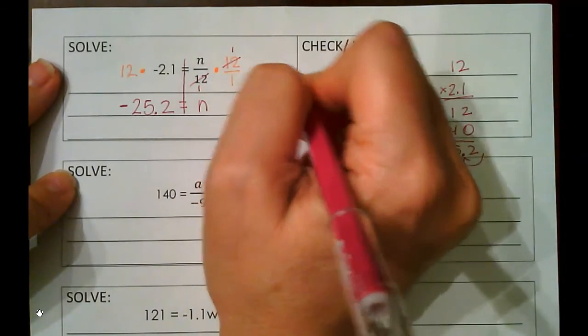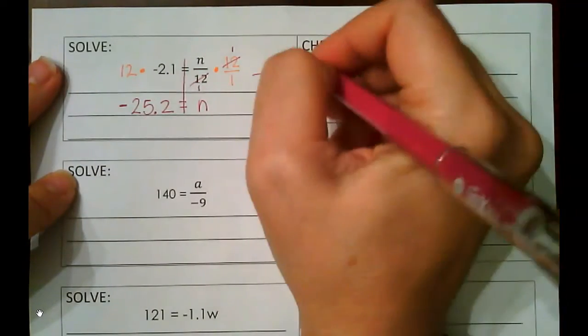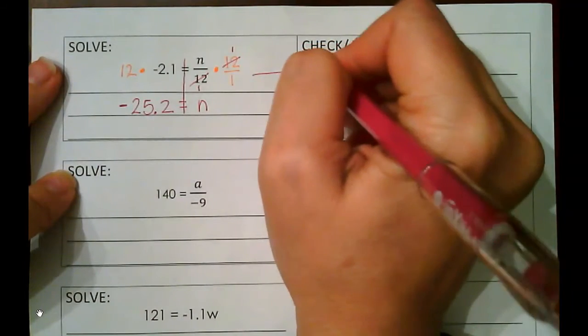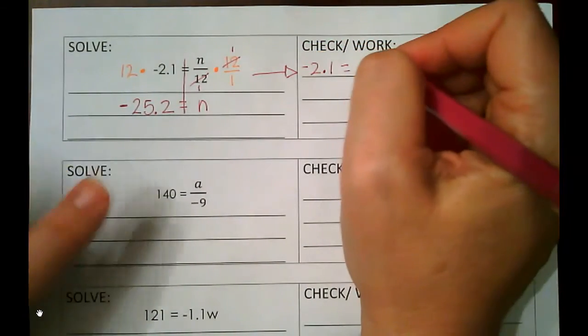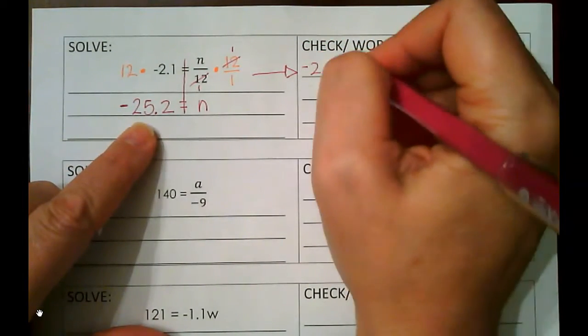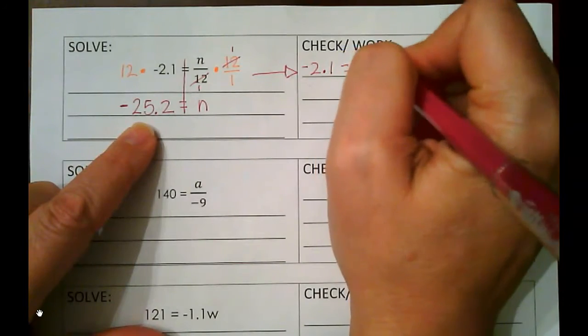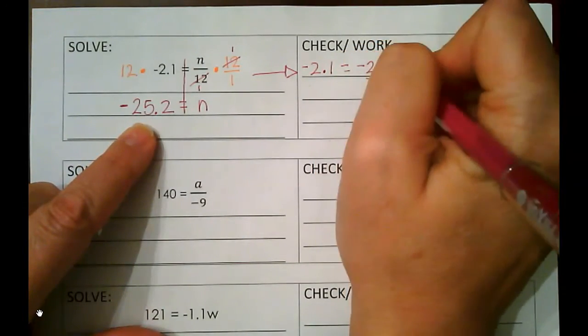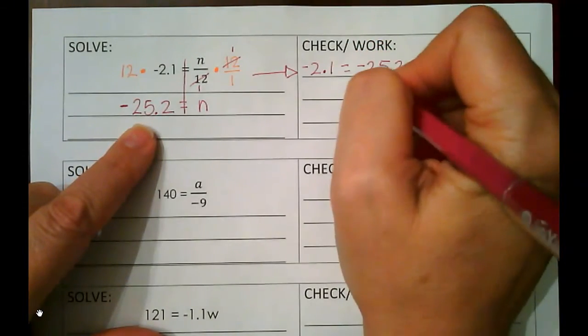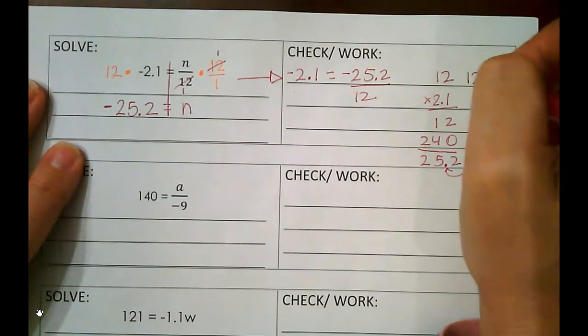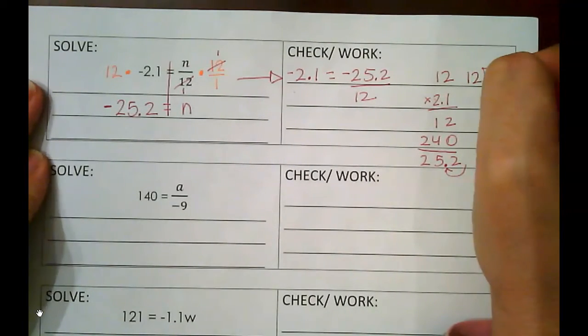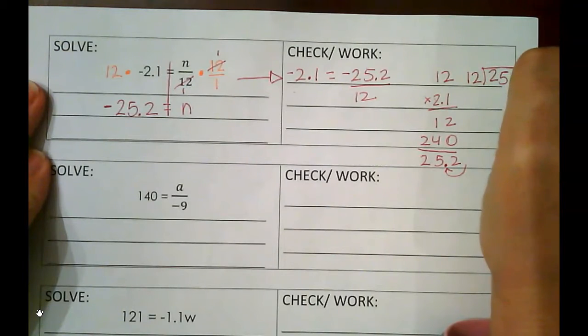Time to see if we are correct. So, negative 2.1 equals n, well, we're going to replace that variable with a negative 25.2 over 12. That's not a basic fact, so you come over here and you do 12 into 25.2.